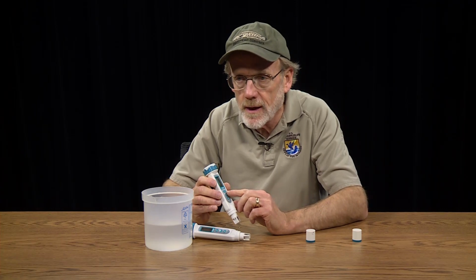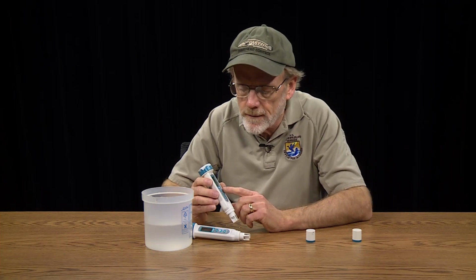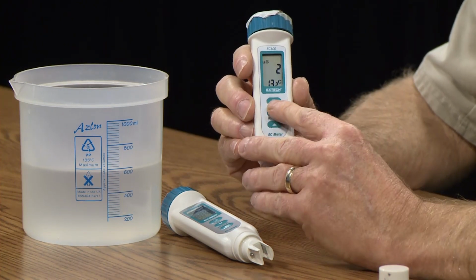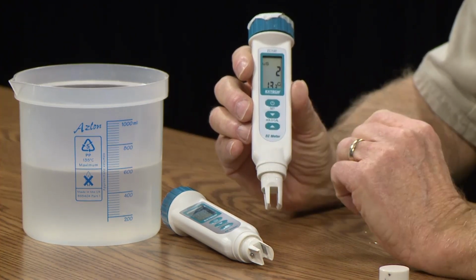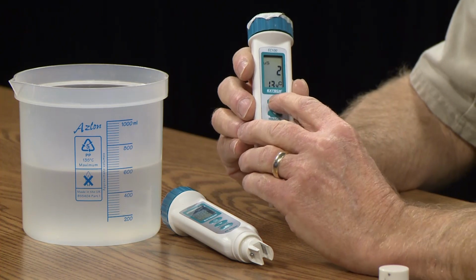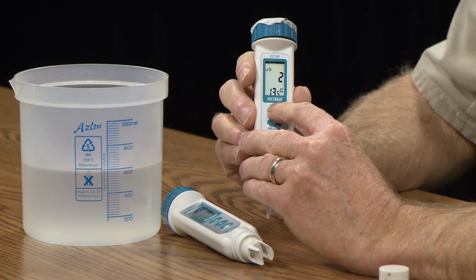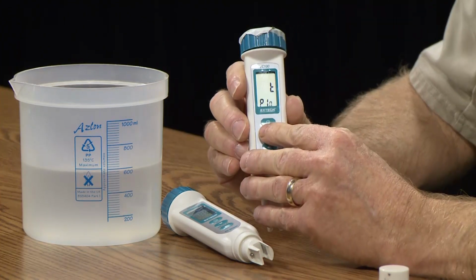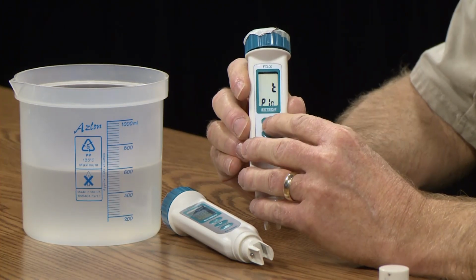So in this case, I'm going to go to this meter, and I'm going to go to the background settings and see what's going on behind the scenes. So I'll press that down, and I get this screen that is just the beginning screen.